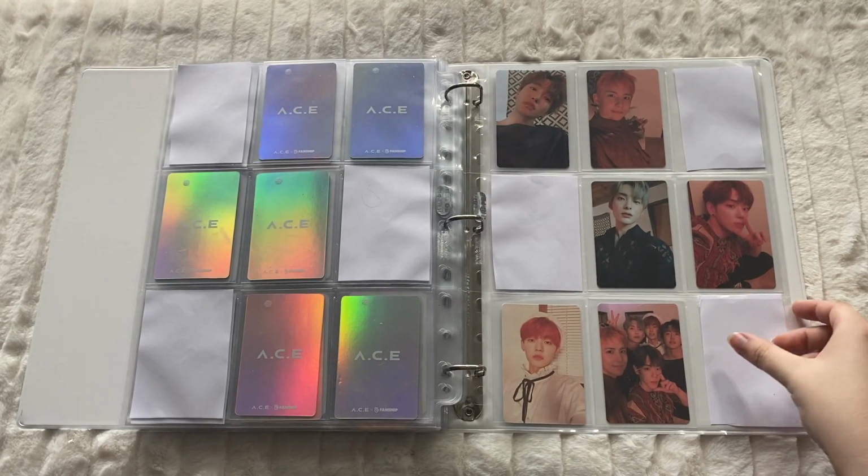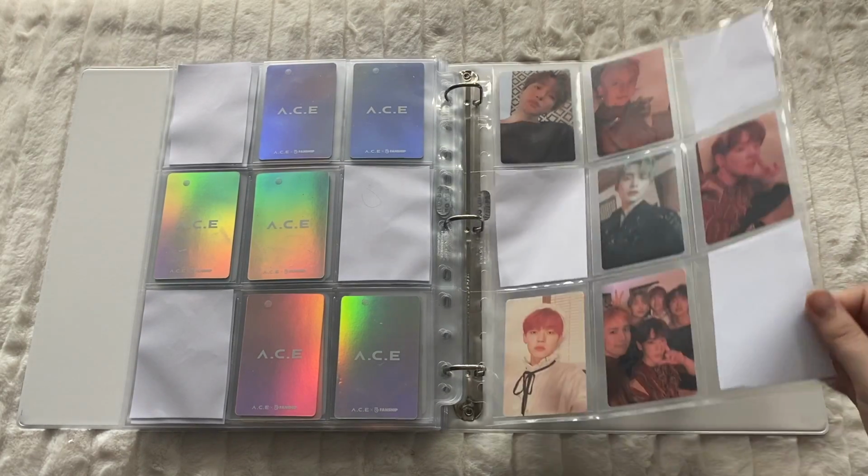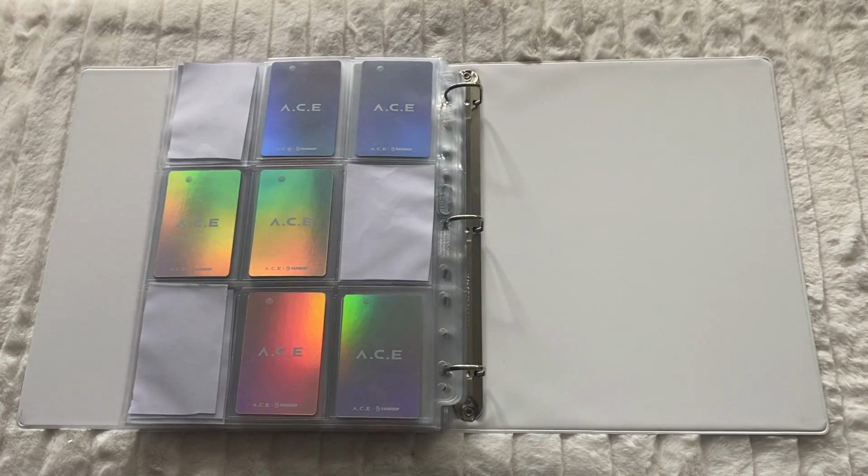What did you guys think of the A.c.e comeback? I actually just bought my album for it a couple days ago. I didn't unbox it because I was too excited, and I opened it when I was out. So like I already know what I pulled and stuff, but I'm going to show you guys anyway. But what did you think of Favorite Boys? I love that album so much. I'm so proud of them. We even got nominated for a show win. I'm so proud of them.